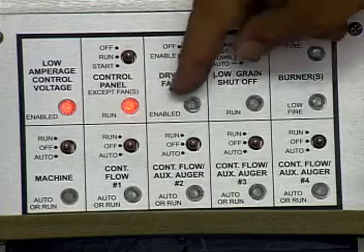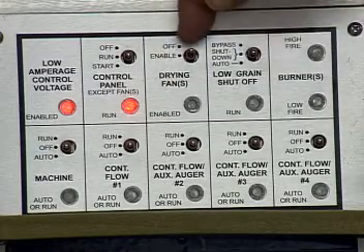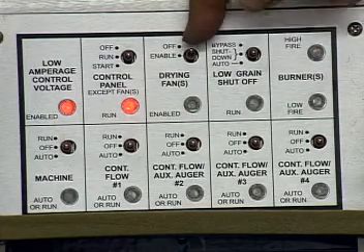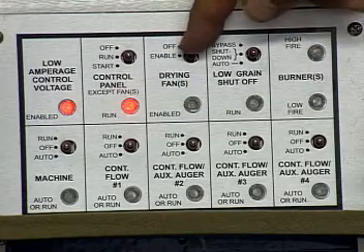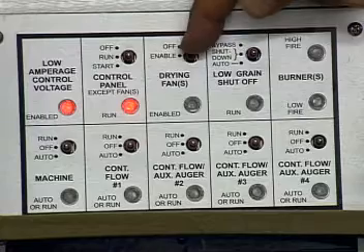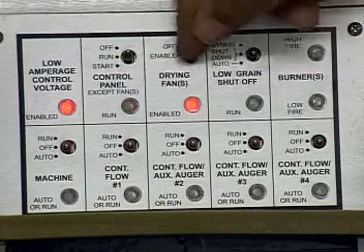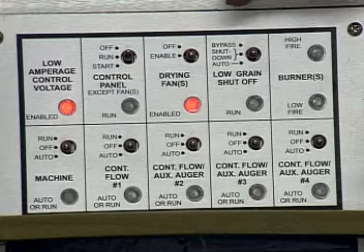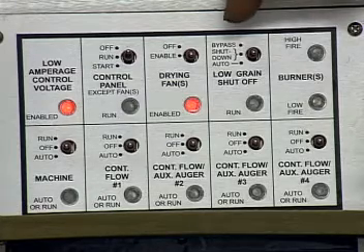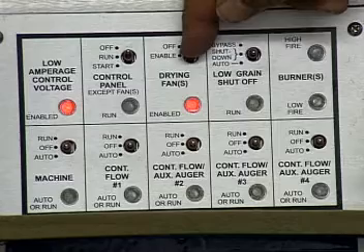And this is the drying fans off or enable. The light says enable. You need that light on, even just to run the fans for aeration. Don't have to have this switch on to do that. For example, let's turn that one back off. I can turn that one to enable. Now I can run the fans for aeration. So we'll just kind of do it backwards right here.